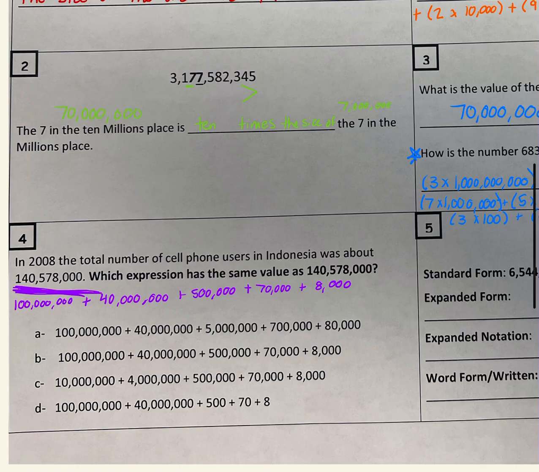So let's start going through our list. Looking at all of these to start out, I need to see, did they represent my 1 the correct way, that digit 1? Ooh, I see C. C wrote 10 million. But I know that my 1 over here represented 100 million. So it can't be C. All right, now let's go on to our next part.